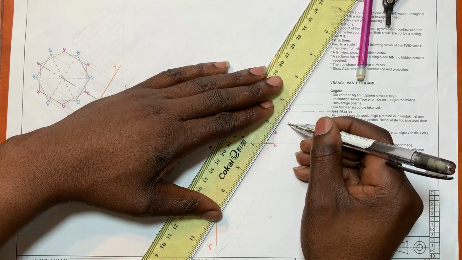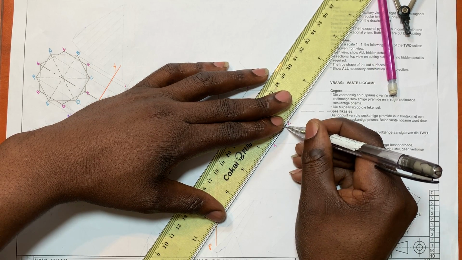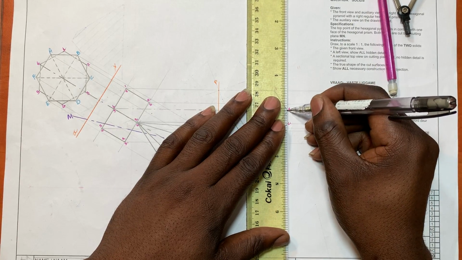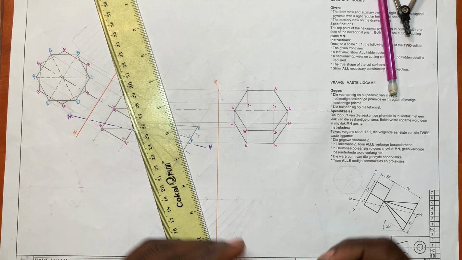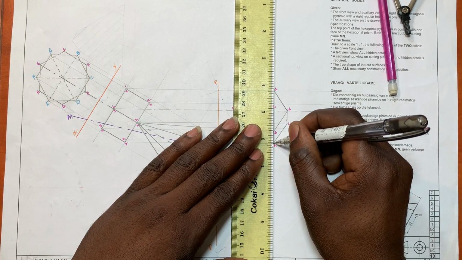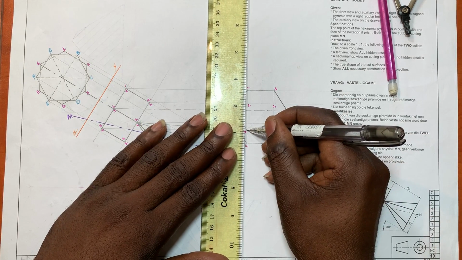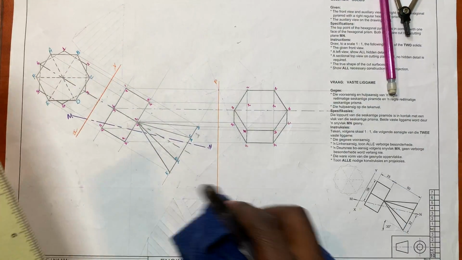Then 6 with 5 below, solid like this. Then 6 with 6 below, solid like this. You understand? And 5 up with 5 below, solid. 4 up with 4 below, solid like this. You understand? Okay, the same.